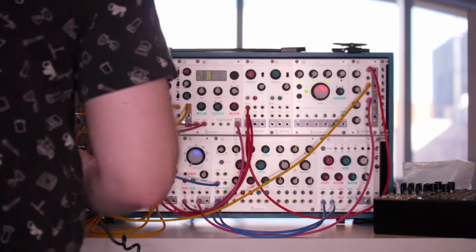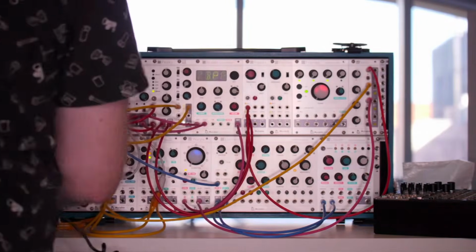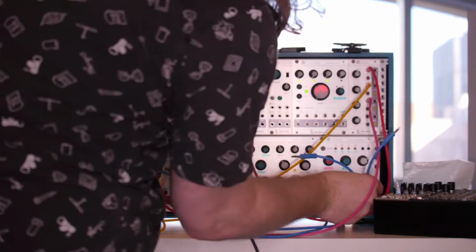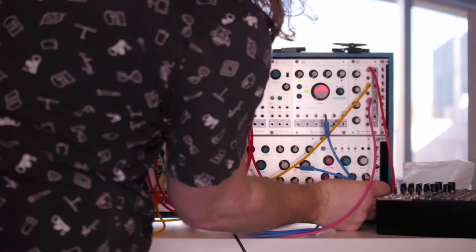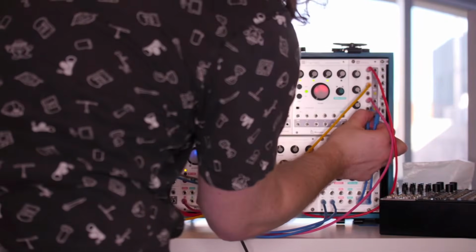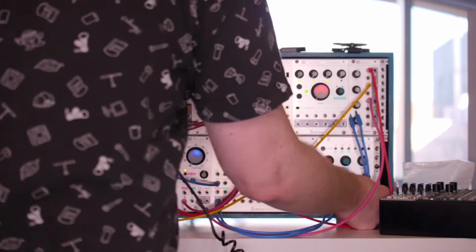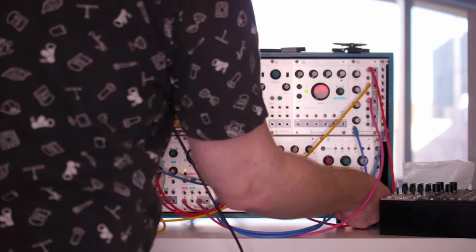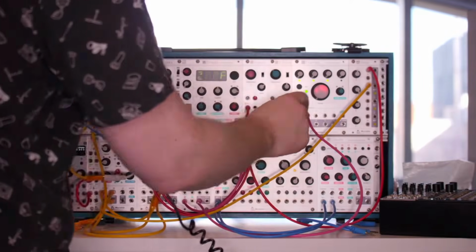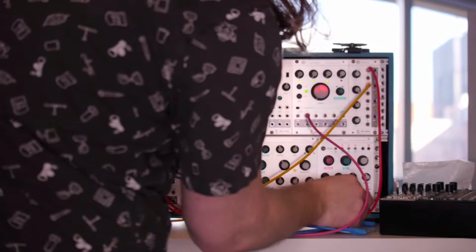And then we'll take the 2 outs of Clouds, and let's do these into our final 2 of Veils, and we'll just use Frames as an attenuator for now.